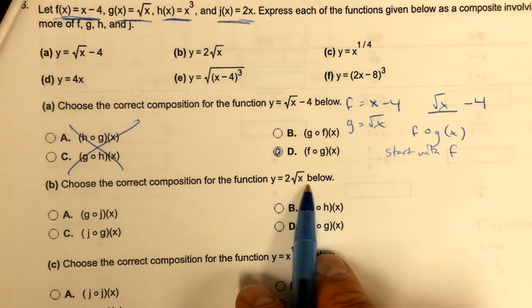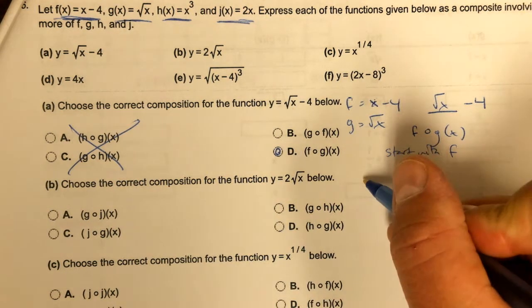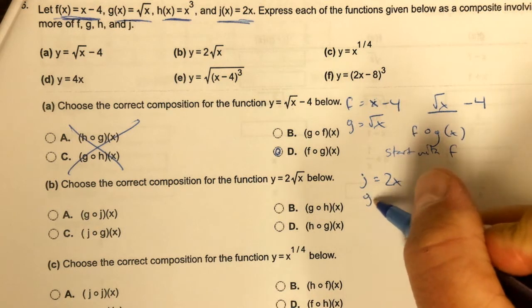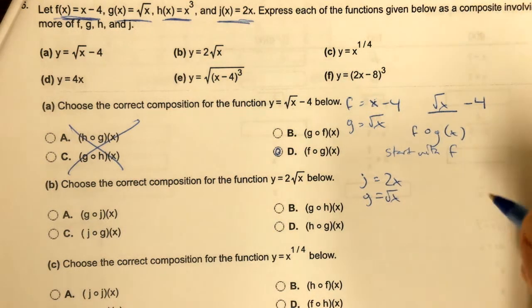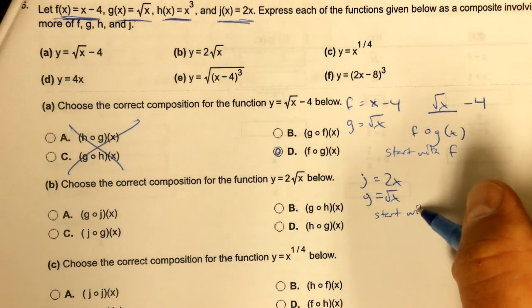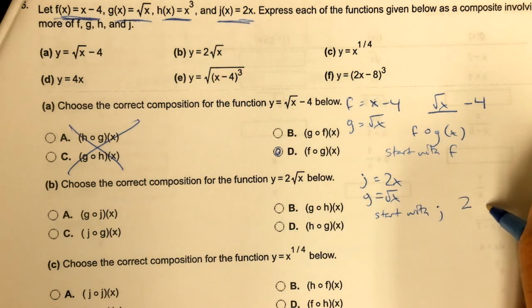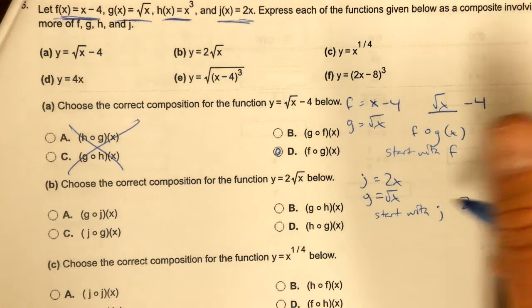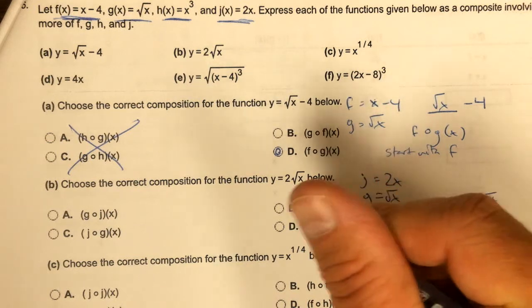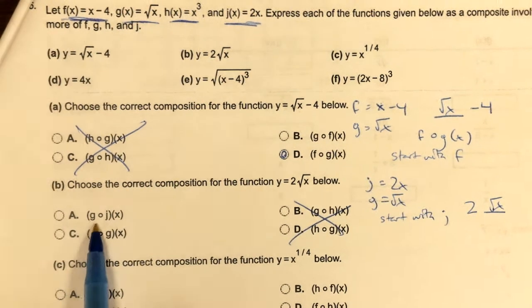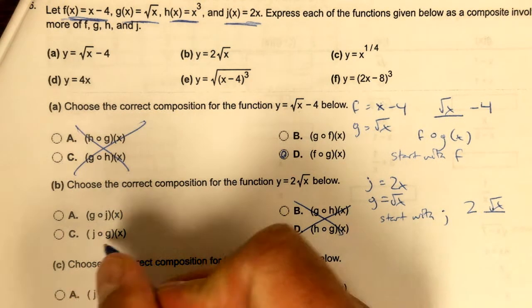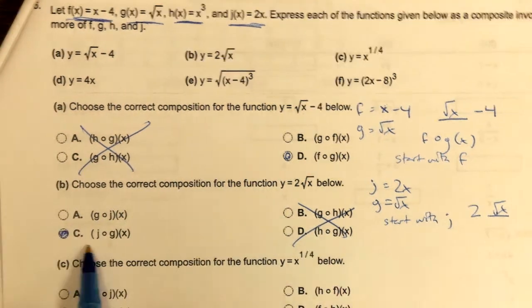Okay. And then on the next one, 2 square root of x. Well, somewhere over there was a j, which was 2x. And again, g was the square root of x. So if we're starting with j, then that would be 2 blank, and then in that blank you put square root of x. So you're not doing anything with h, and so the question is, is it this way or that way? And you started with j, and so it's j circle g. Kind of looks like jog.